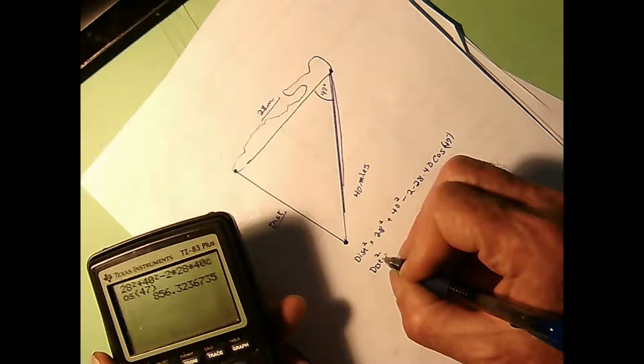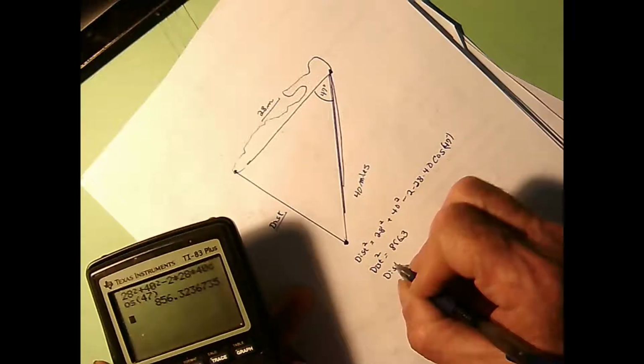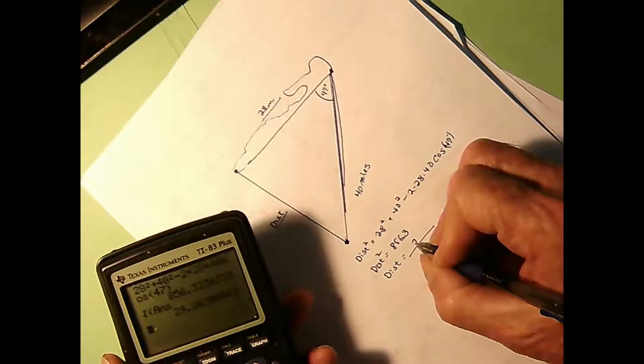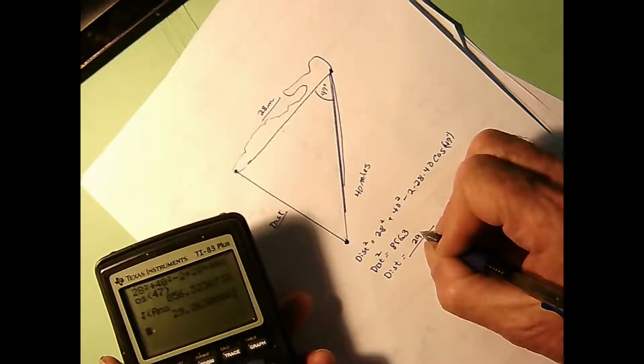Just write it this time, 0.3. Then I'll take the square root of that, and I'll know the distance itself. Take the square root of that amount. And that would make it be, right, you tell your friend we're 29.26 miles from the beach. That's how far he's got to come.